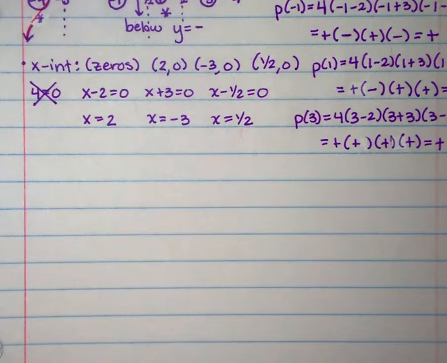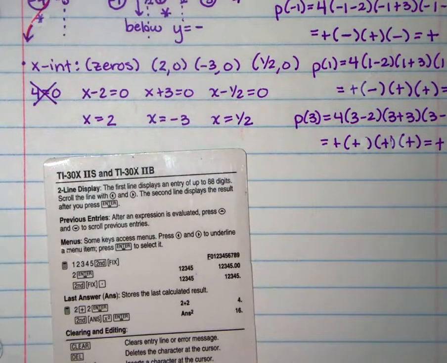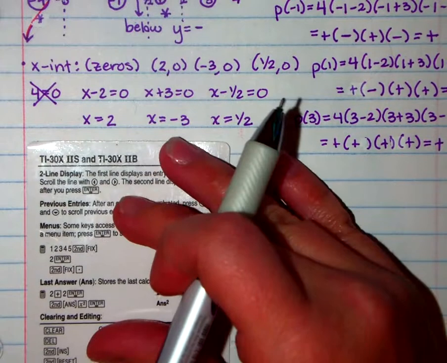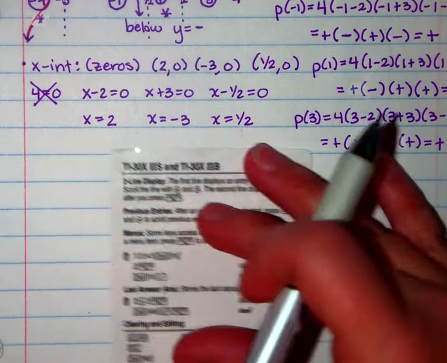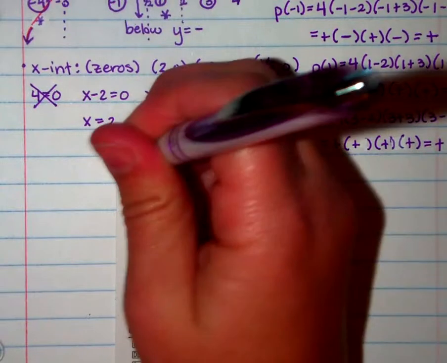So why don't you get out something that you can use to make an axis. Let me see if I can find something. Nope, can't really find anything. All right, so I'm going to use a straight edge. So let's just give ourselves a general straight edge here.